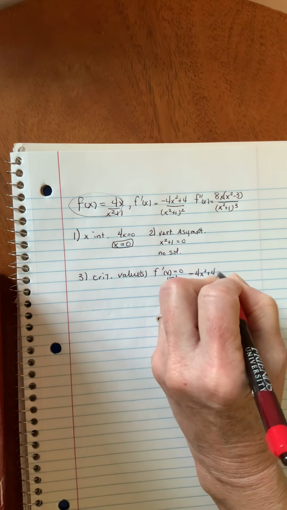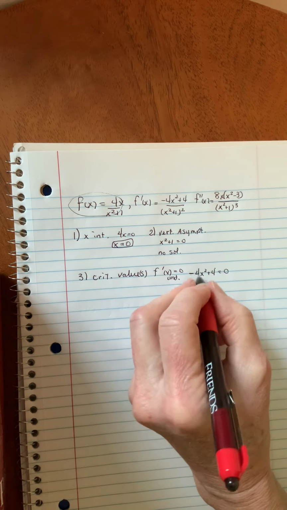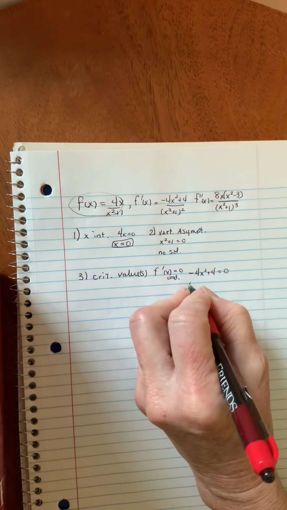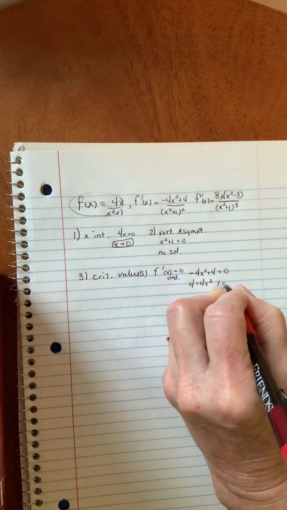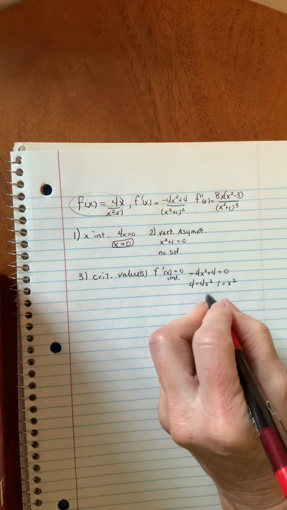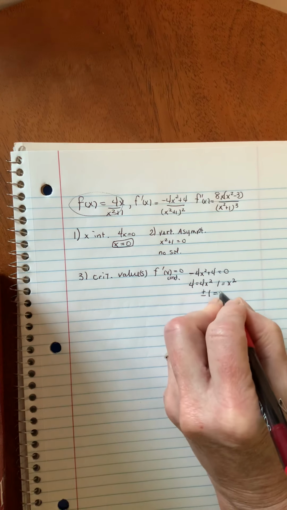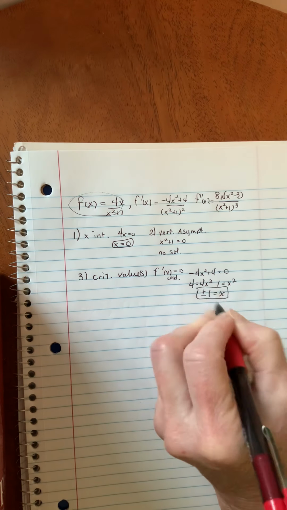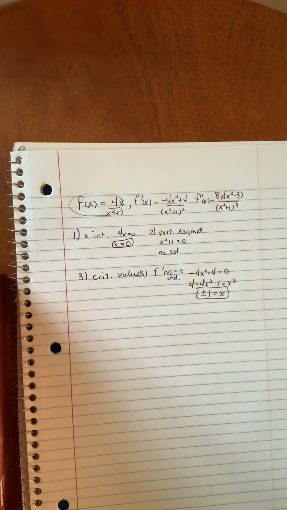So take this, set it equal to 0. One way you can deal with this is you can just move the negative over and say 4 equals 4x squared. So 1 equals x squared. Now you've got to be careful with algebra, because when you take the square root, you better take plus or minus. So you get two values. So critical values are plus or minus 1.